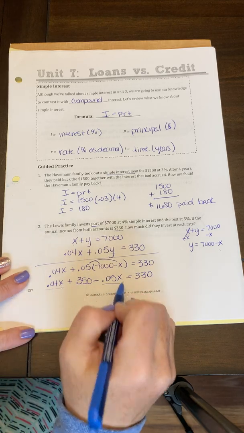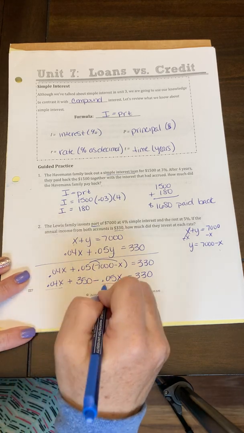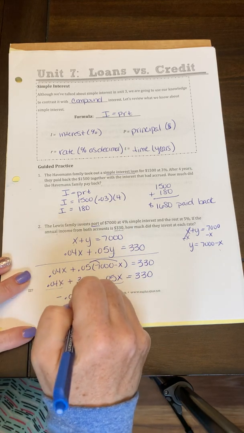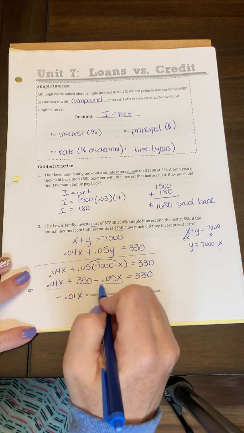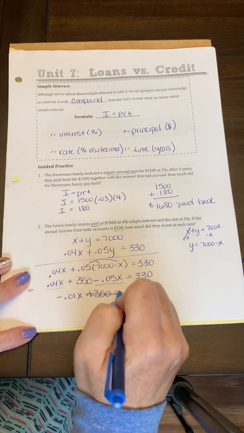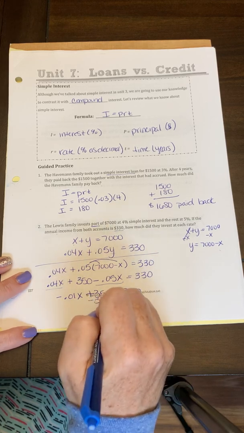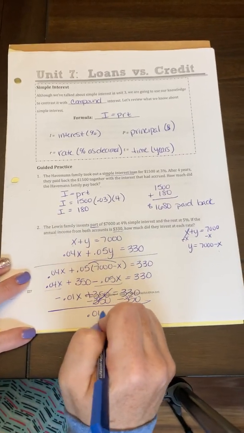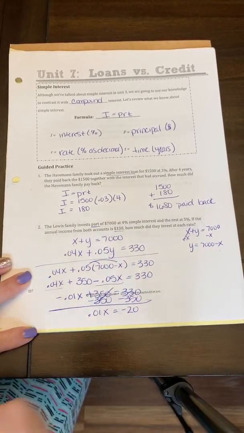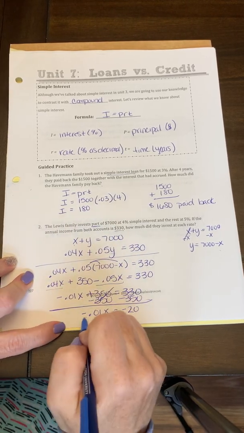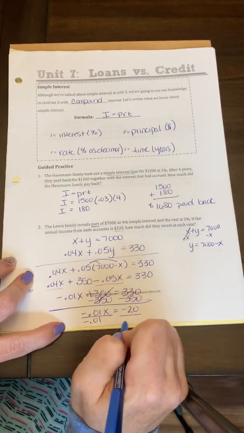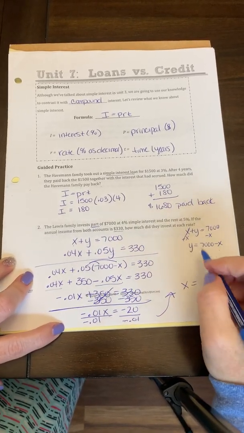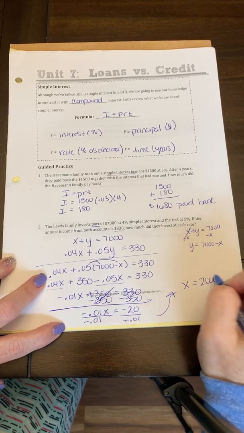Now I've got some like terms that I can combine. Make sure you're taking the appropriate signs. So I get negative 0.01x plus the 350. Now move the 350 to the other side. I get 0.01x equals negative 20. Divide by negative 0.01, and my x will equal 2,000.